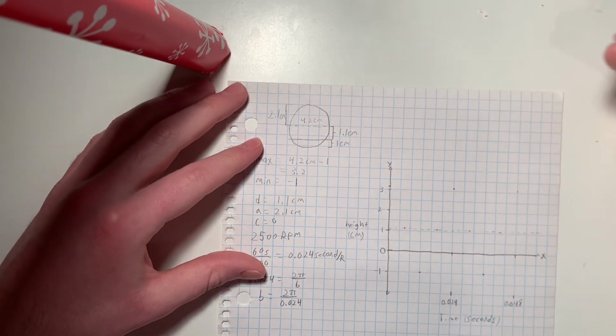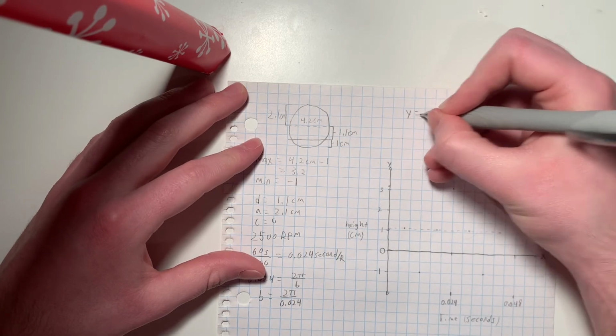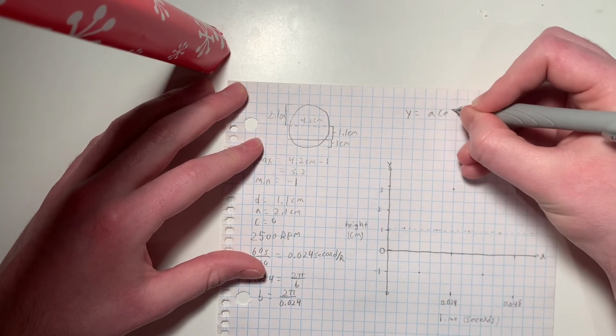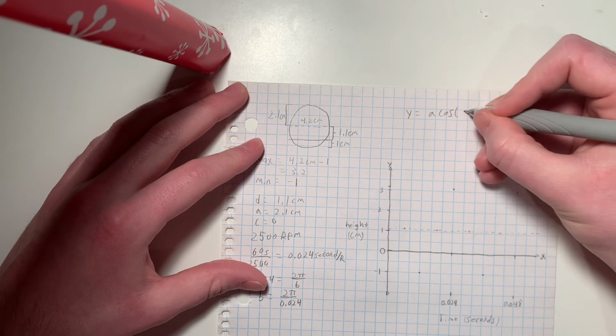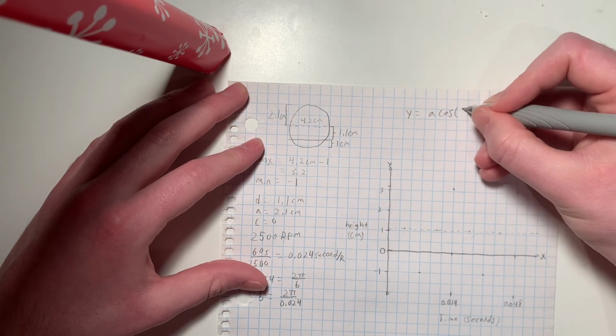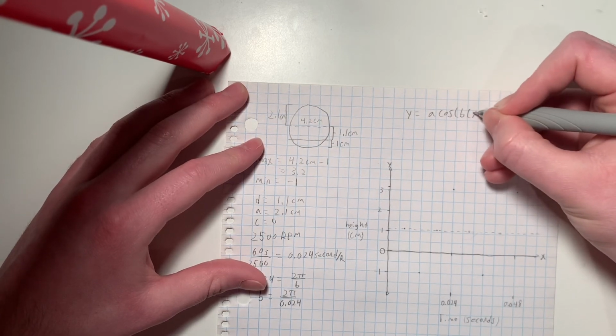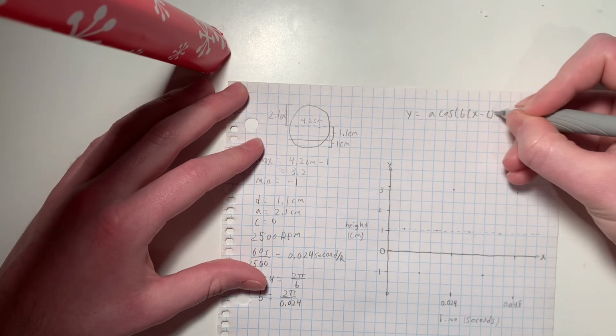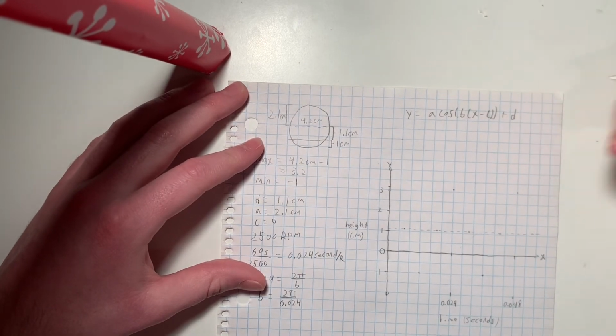So why don't we use cosine this time? So y equals a cosine of b, and then x minus c, plus d.